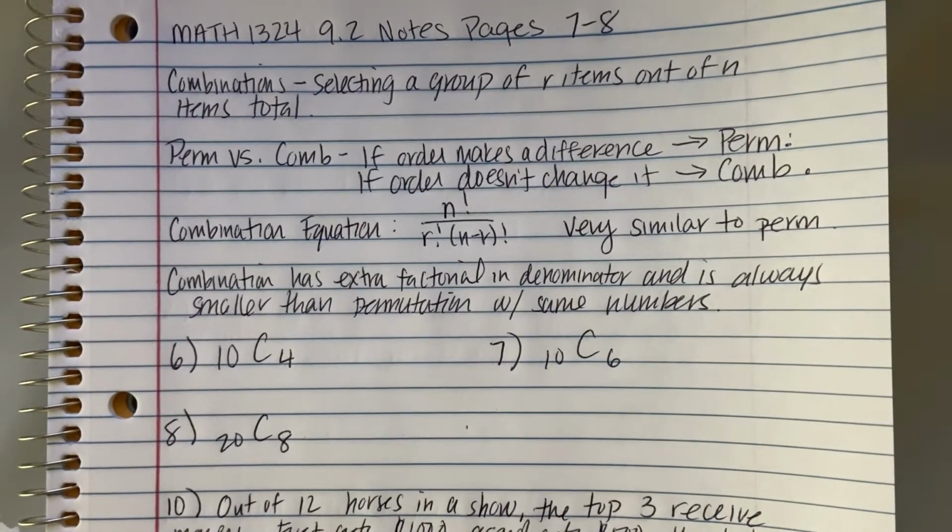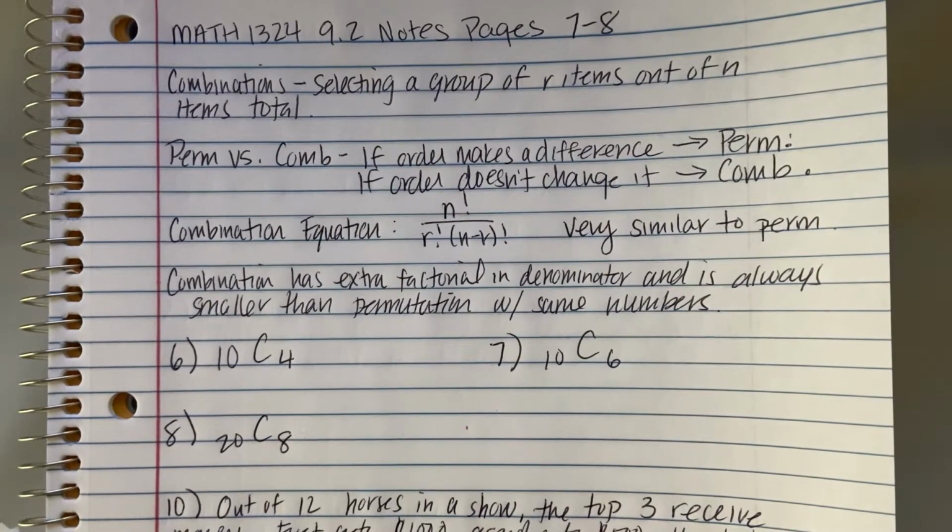Okay, business algebra, let's finish up 9.2. This is actually only going to be page 7. Page 8 has more word problems, but they're very similar to number 10 and 11, so we're just going to do one of each to see the difference in wording between combinations and permutations.